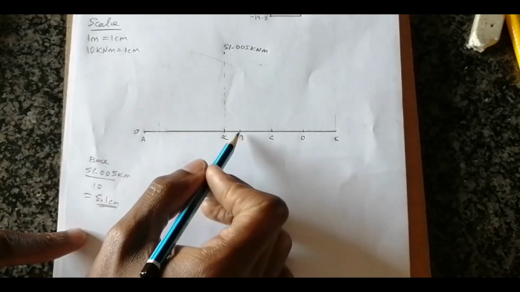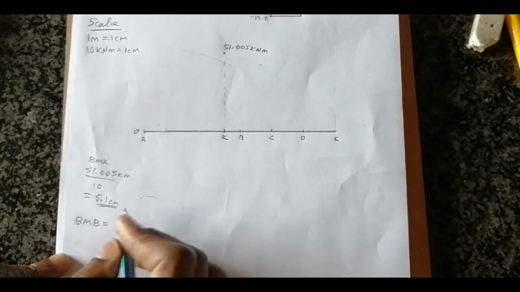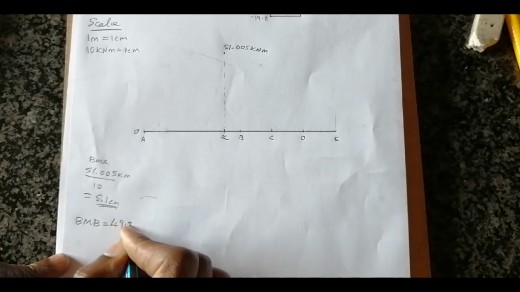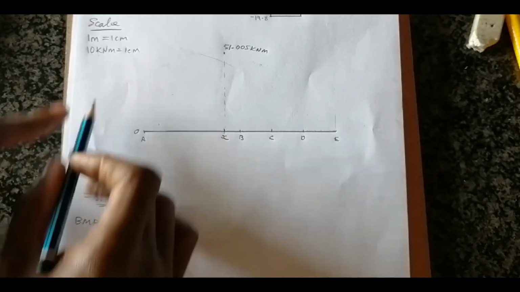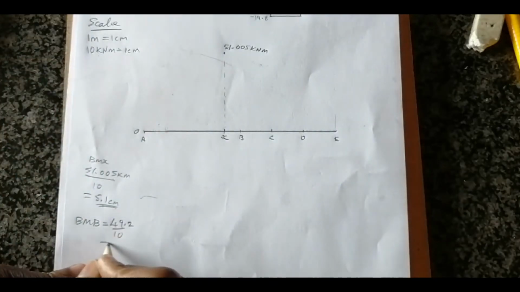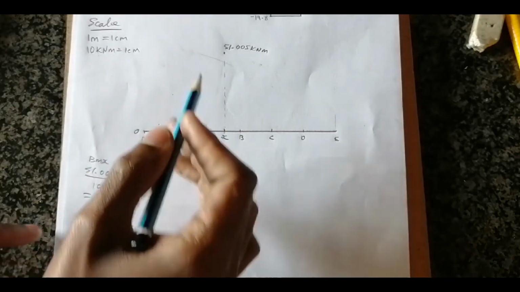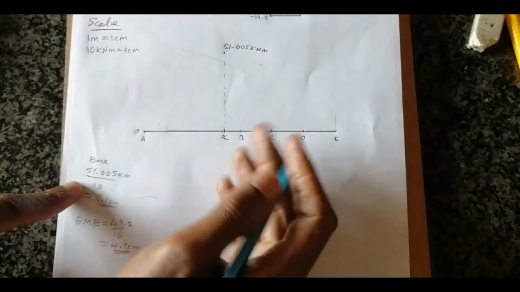Okay, we go to point B. The bending moment at B is 49.2. We take it through our scale, divided by 10, and it gives us 4.92 centimeters. This is the length from B, and it is positive. If it is a positive value, you'll be going upwards.